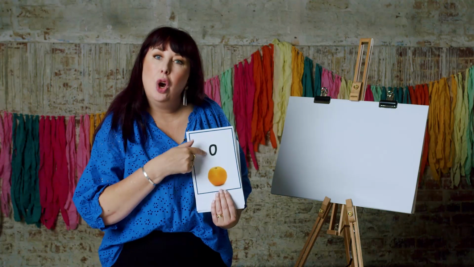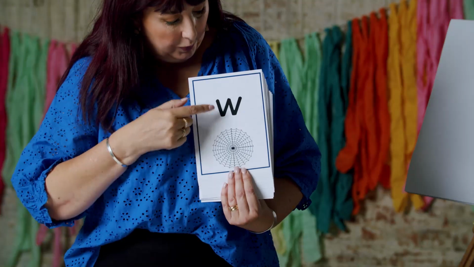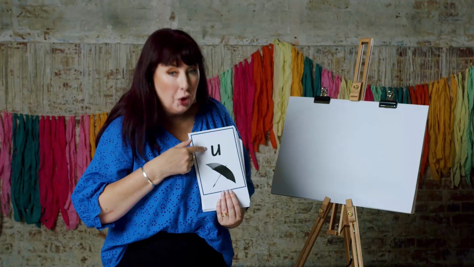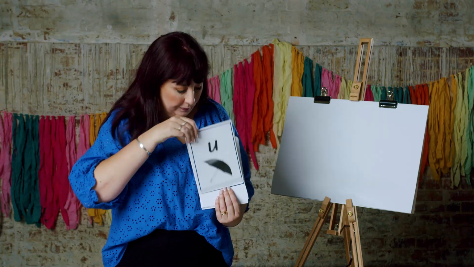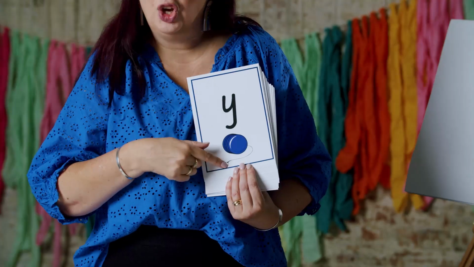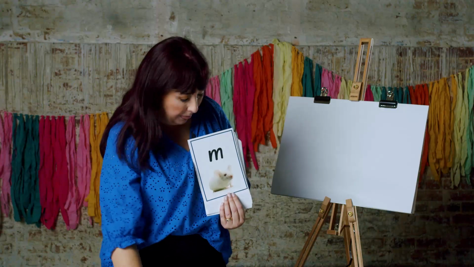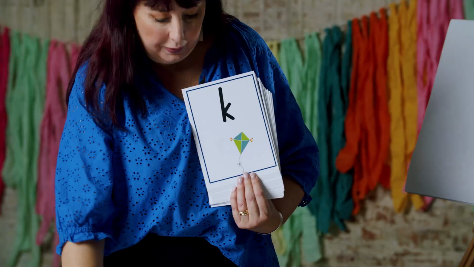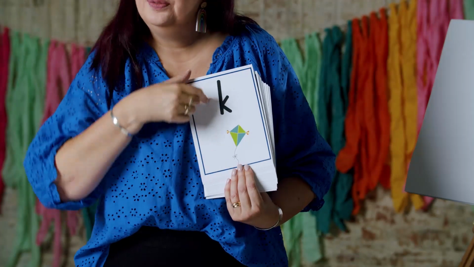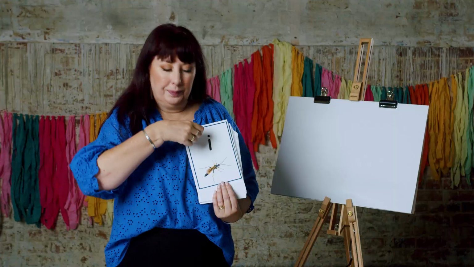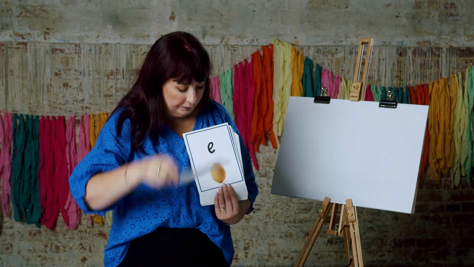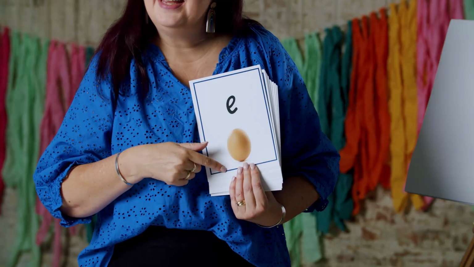O, orange, O. W, web, W. U, umbrella, A. Y, yo-yo, Y. M, mouse, M. K, kite, K. I, insect, I. G, gate, G. E, egg, E.